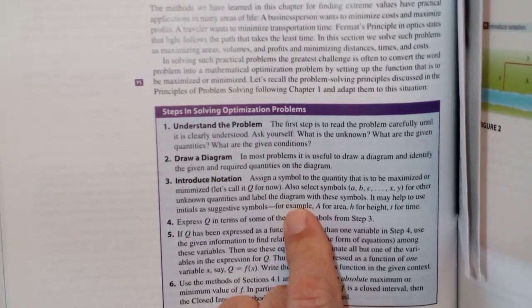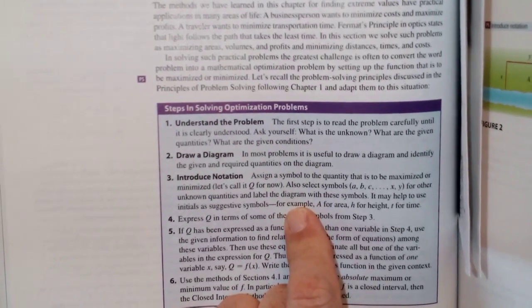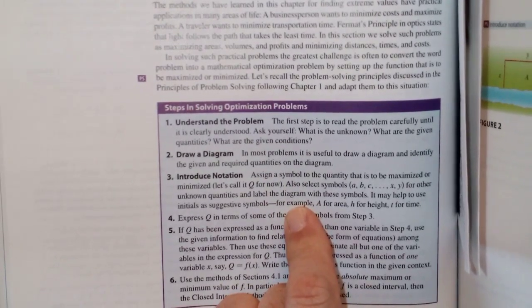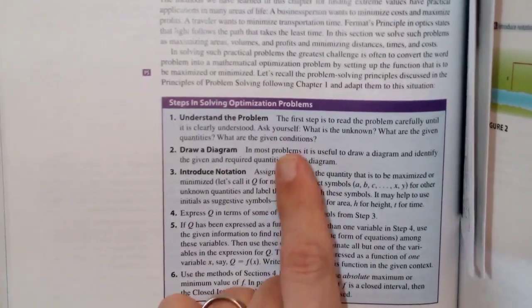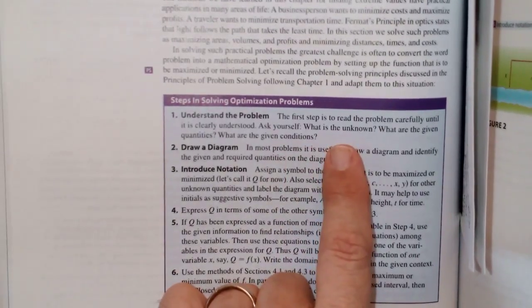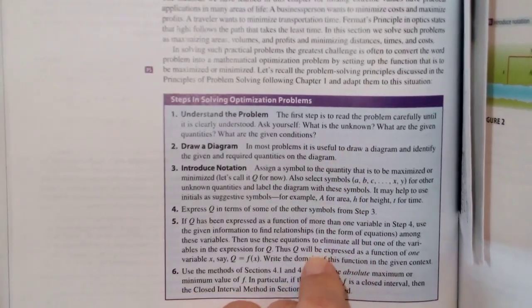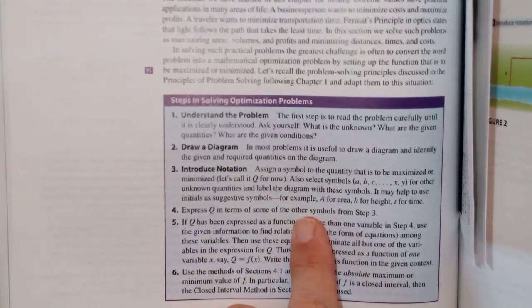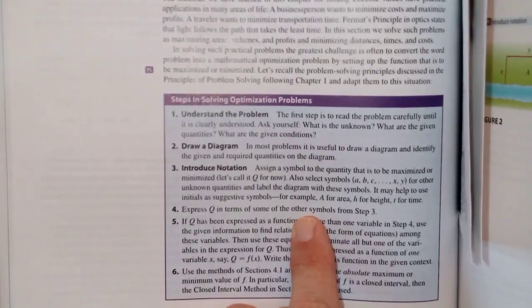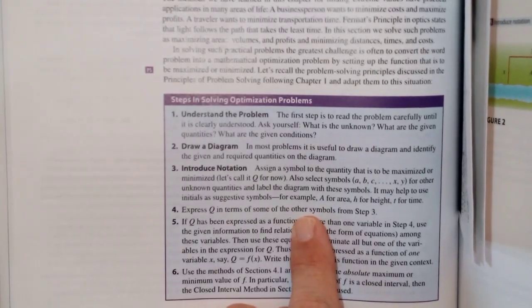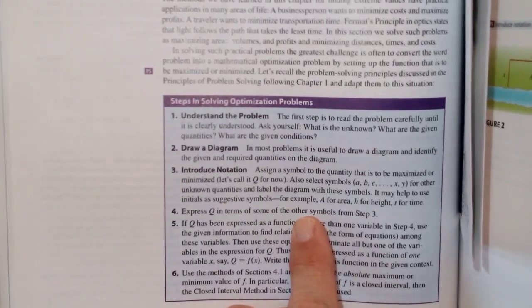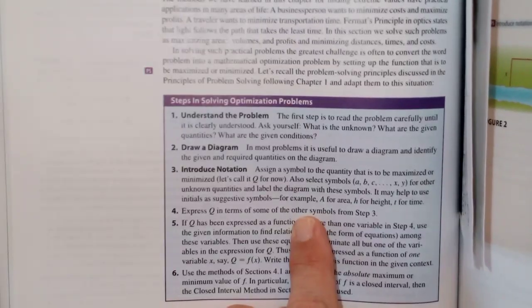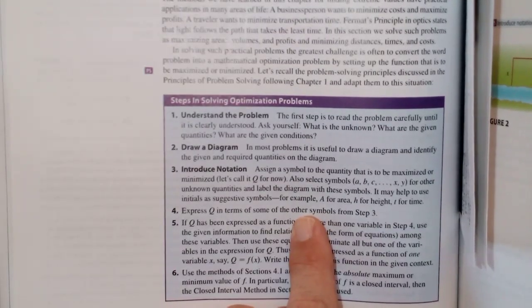Things that change should get notation. Things that I don't know about should get notation. Especially the thing I'm trying to solve for should get a variable. Turn it into one variable, the one thing I want to know about, because there are ways to do calculus in more than one variable. That's Calc 3. We're not there yet.